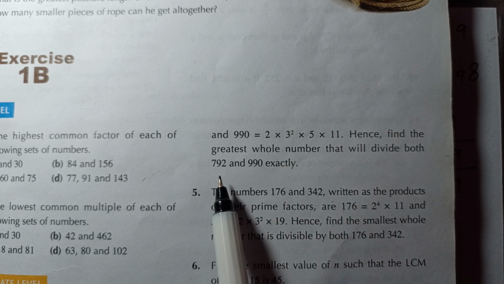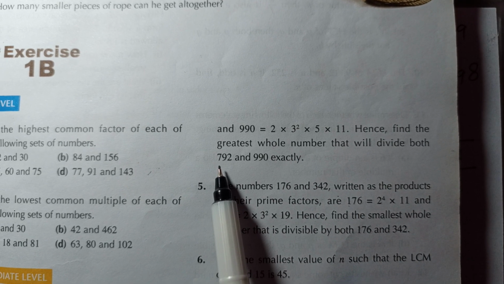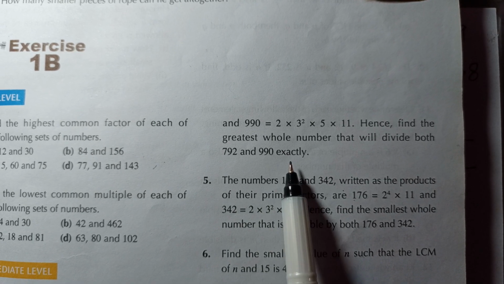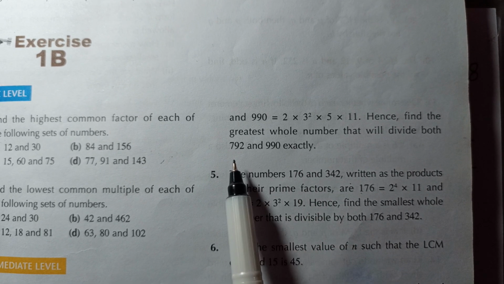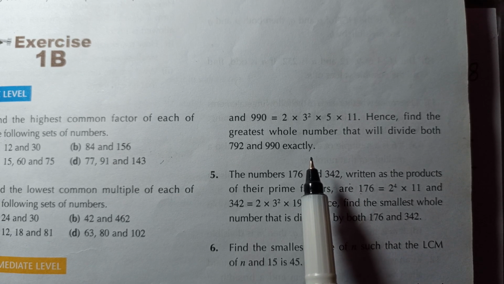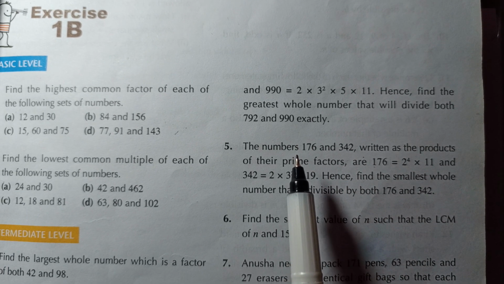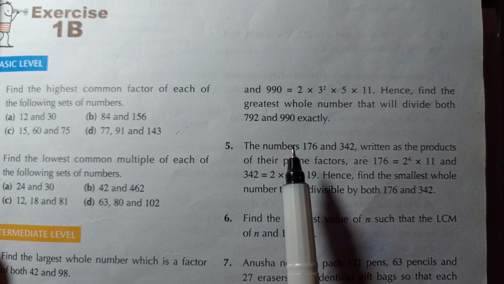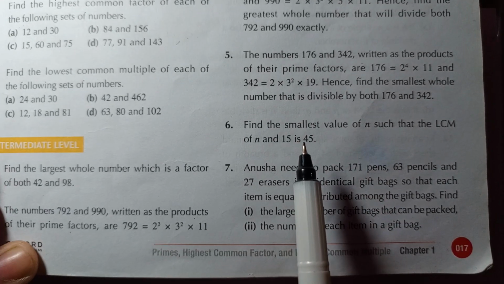That can divide both 792 and 990 exactly. Both of these numbers can be divided by that. It is the same question as we have done in question number 3. Now let us solve it.